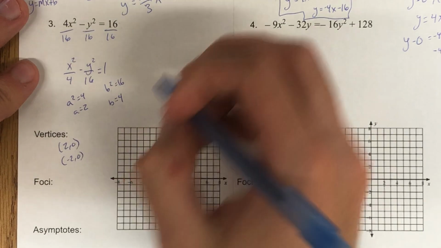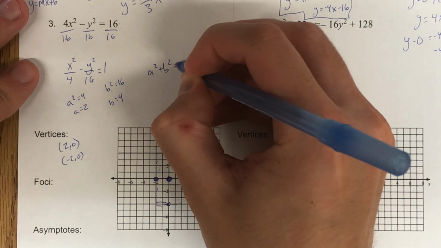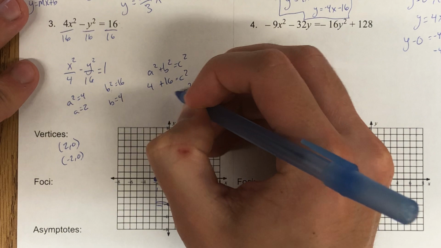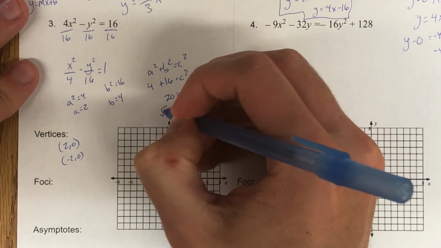Next, our foci. So a squared plus b squared is c squared, so plug in 4 for a squared, 16 for b squared, so we get c squared is 20, meaning c is the square root of 20.